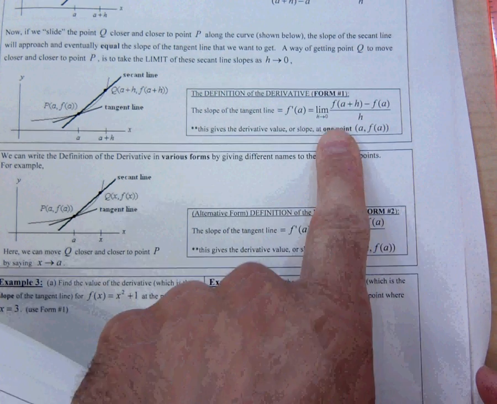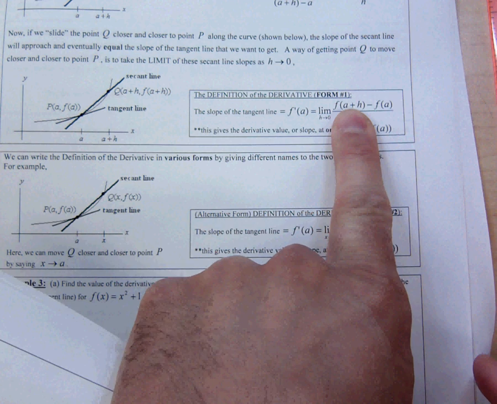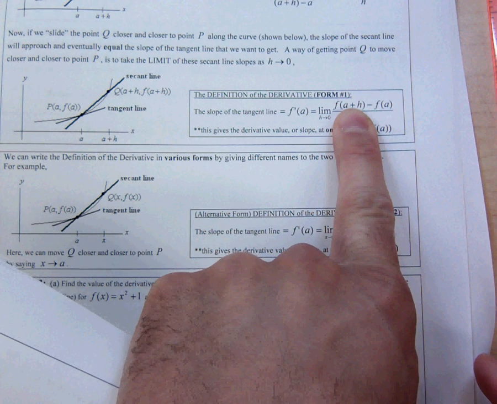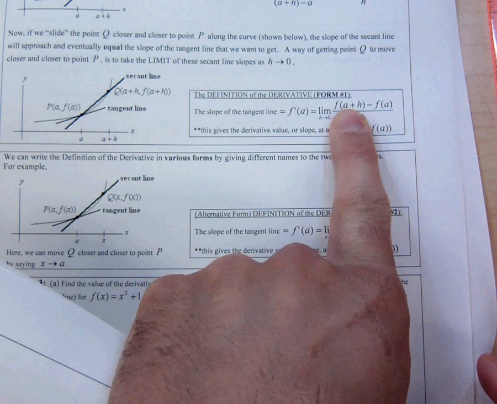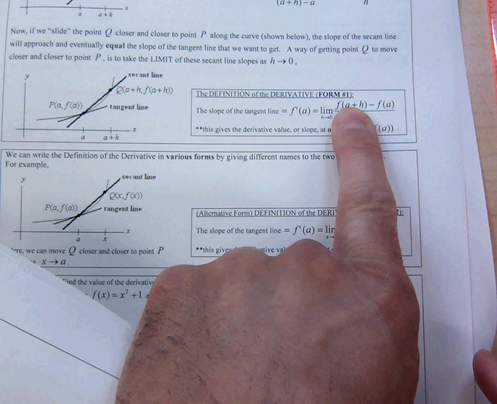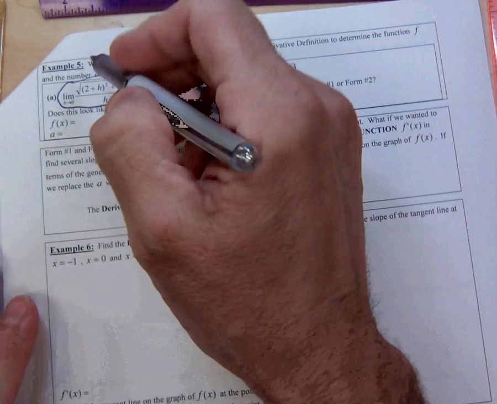Form 1. Why? Because it looks like it has an a plus h in it, right? That's the main reason it looks more like form 1. Looks like you got an f of a plus h right there in that first spot on top, right? Do you agree? Okay, so with that in mind, I'm going to go with form 1.